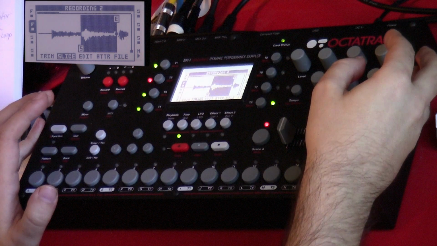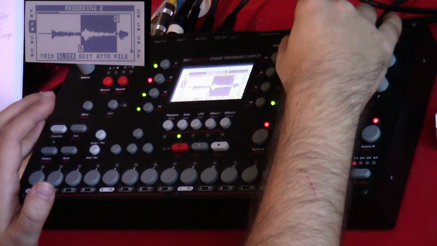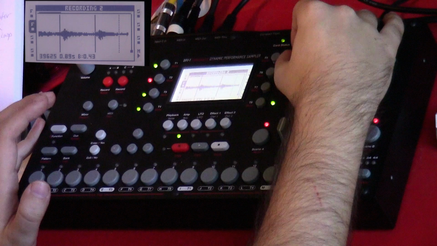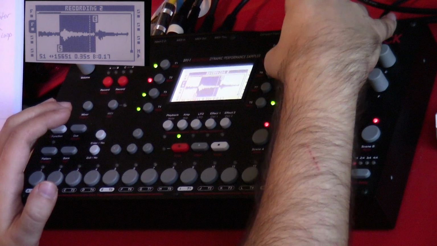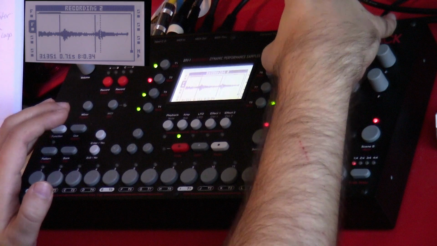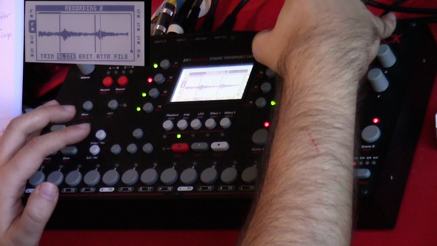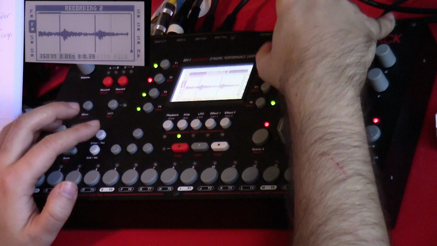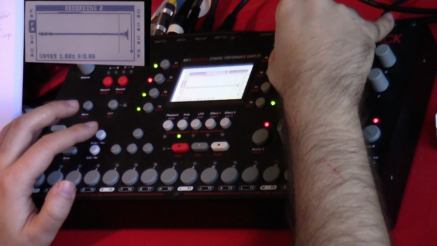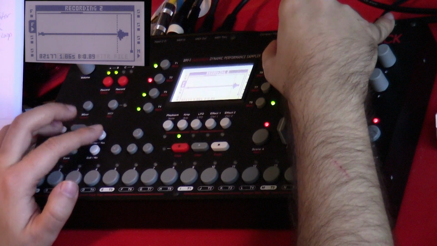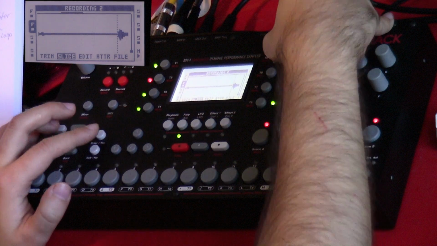Now I want to create another slice. So using the cursor with the level, I move out. Right now I'm in the slice that I just created. Moving level, I move out of it and move on to another part of the sample. That sounds interesting.